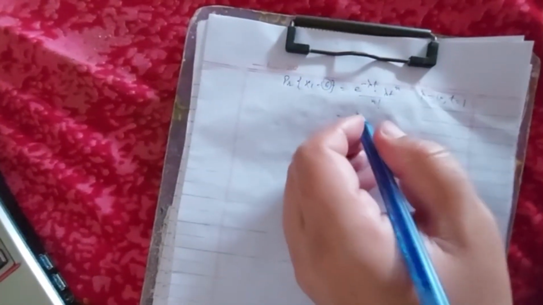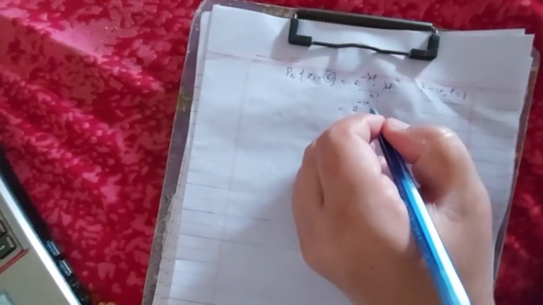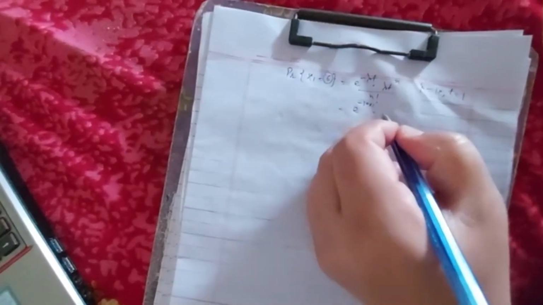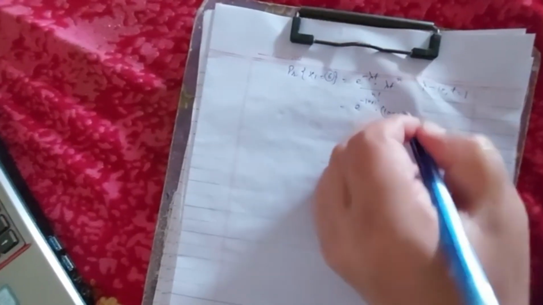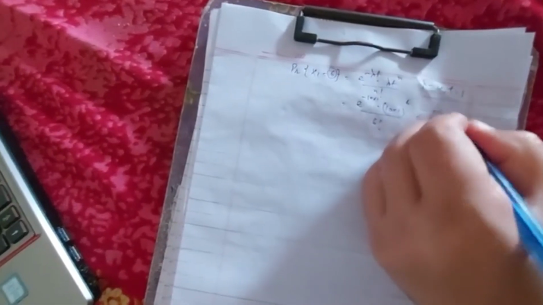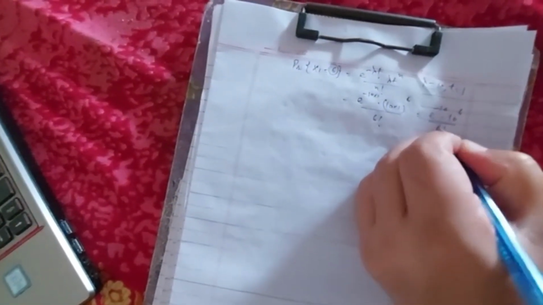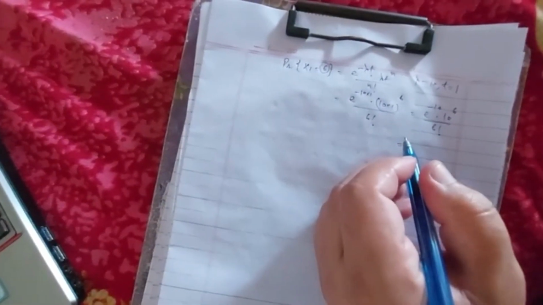So putting the values, we get e raised to the power minus 10 into 1, and 10 into 1 raised to the power 6, divided by 6 factorial.